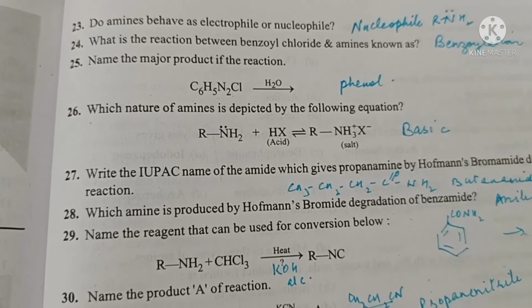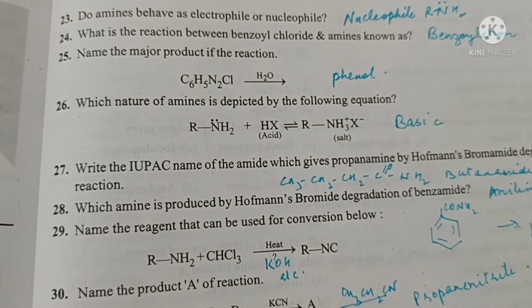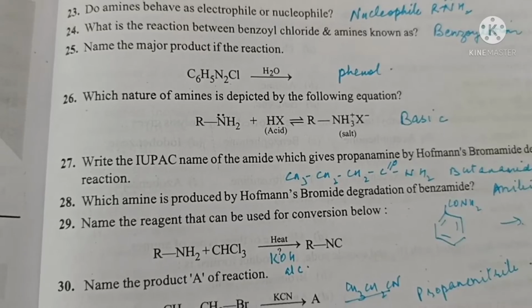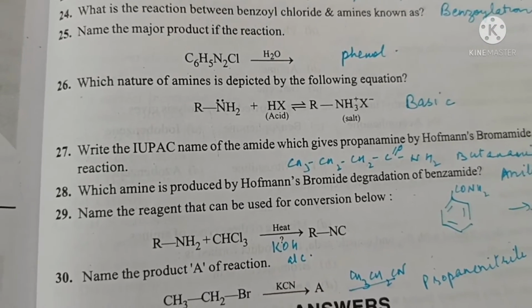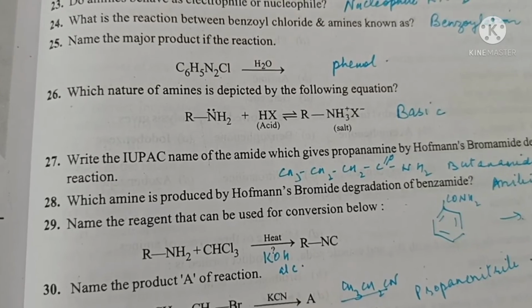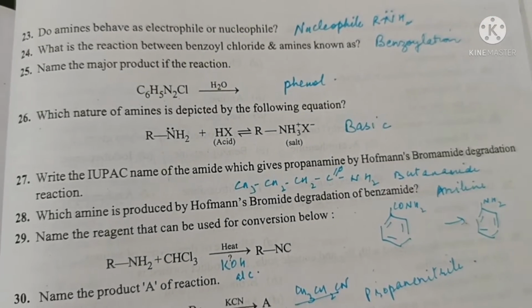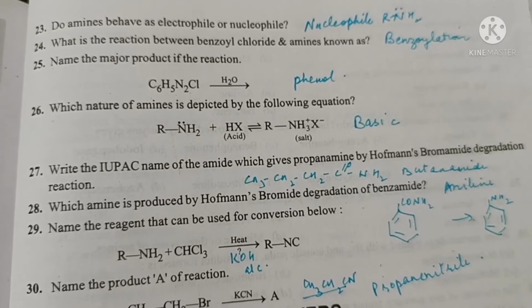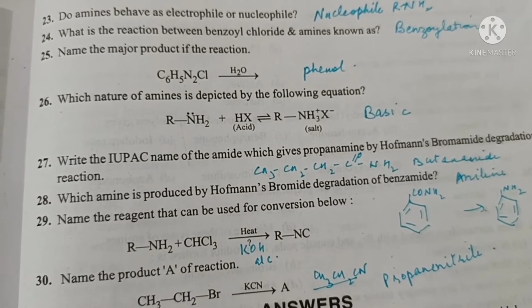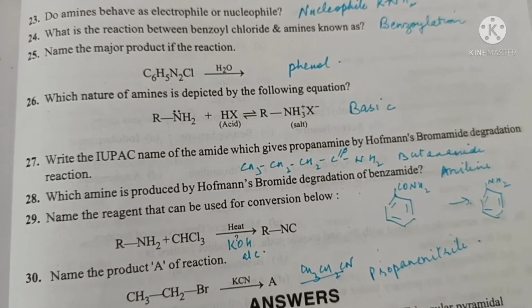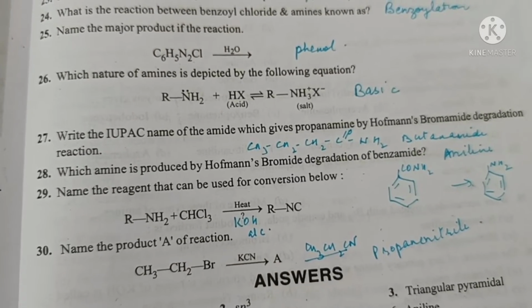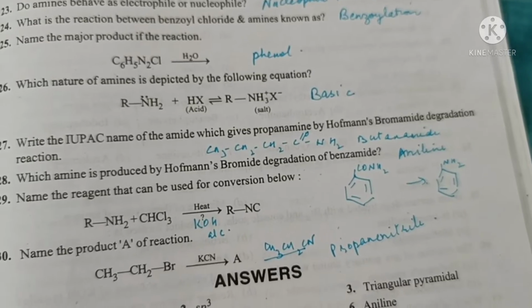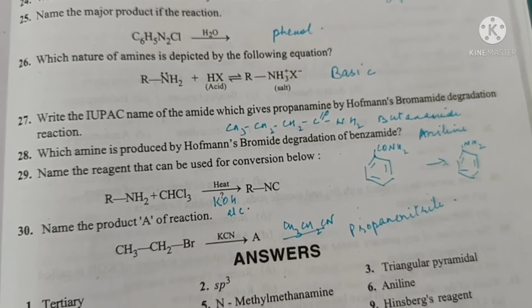Which nature of amine is depicted by the following? So amines react with acid to form salt. It's basic nature. Write the IUPAC name of amide which gives propanamide by Hofmann-bromamide degradation reaction. The amide will be having one carbon more, so it will be butanamide. Which amine is produced by Hofmann-bromamide degradation of benzamide? It will be aniline, one carbon less.